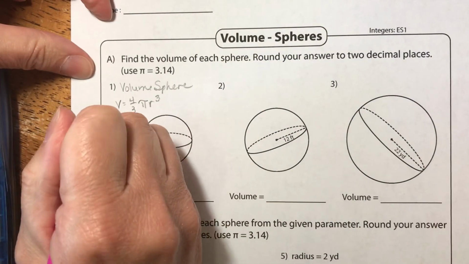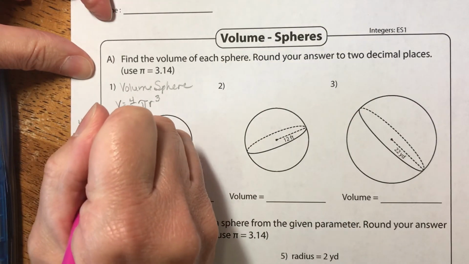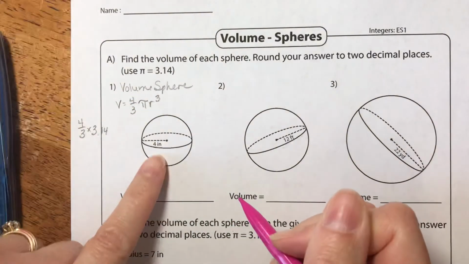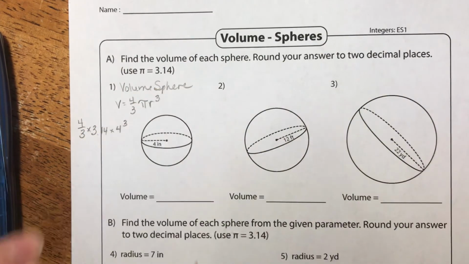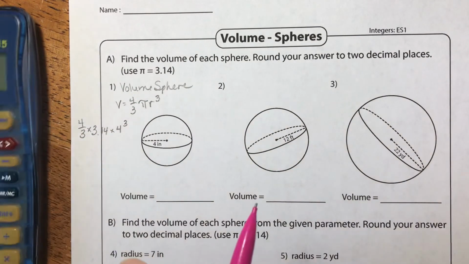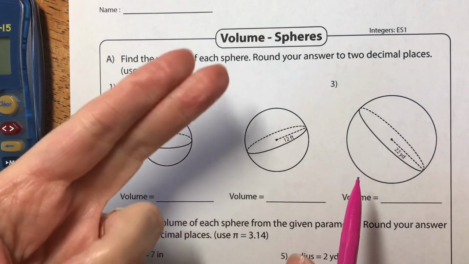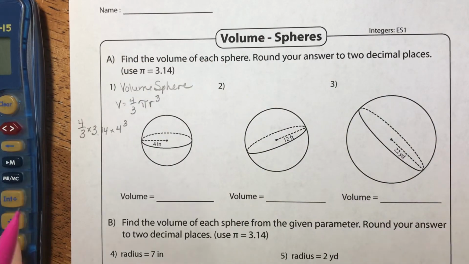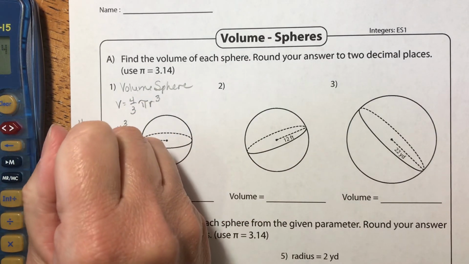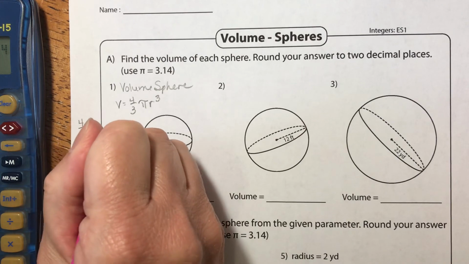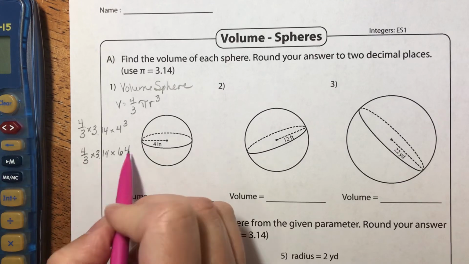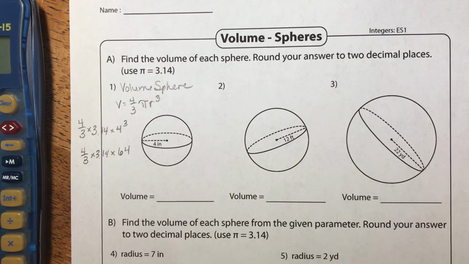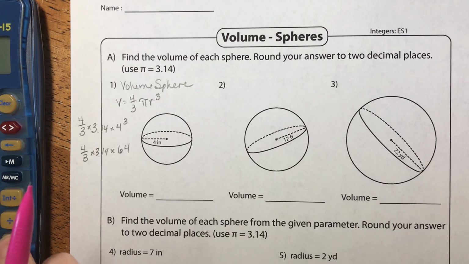So I'm going to do 4/3 times 3.14 times the radius cubed, 4 cubed. All right, so I have to be careful with that. So what's 4 cubed? So I need to do 4 times 4 times 4. So on my calculator, 4 times 4 times 4. That is 64. So I'm going to do 4/3 times 3.14 times 64. So I'm going to do my 3.14 times 64.